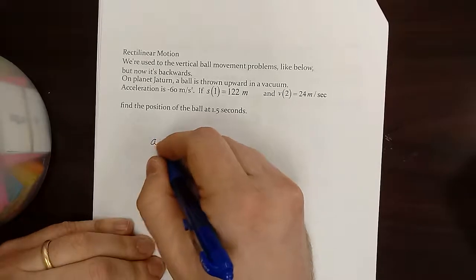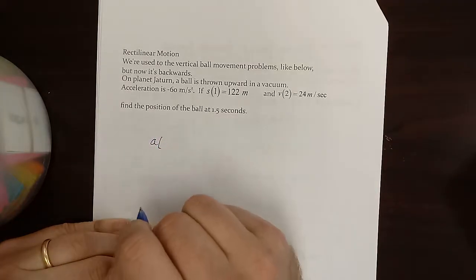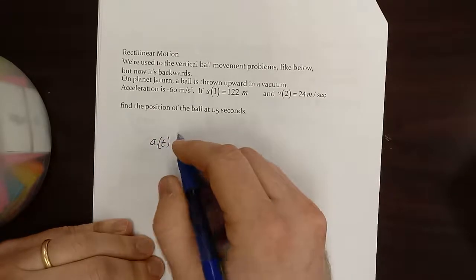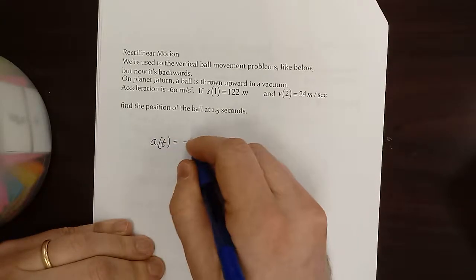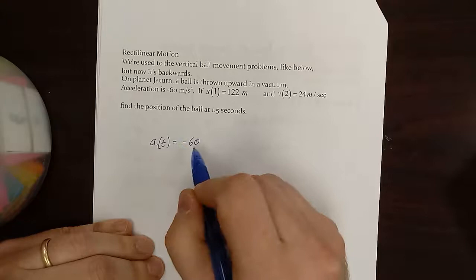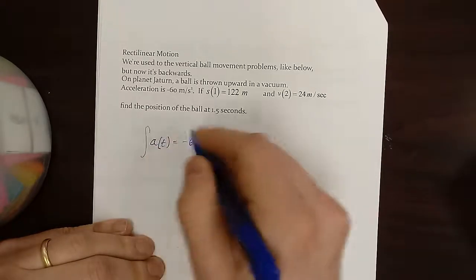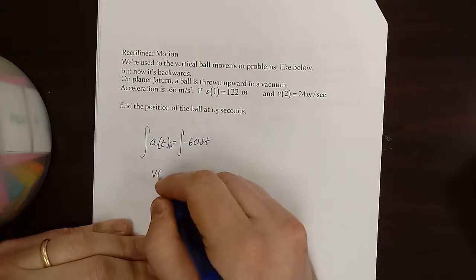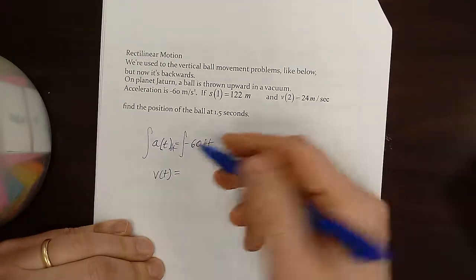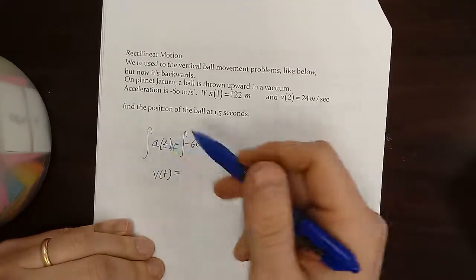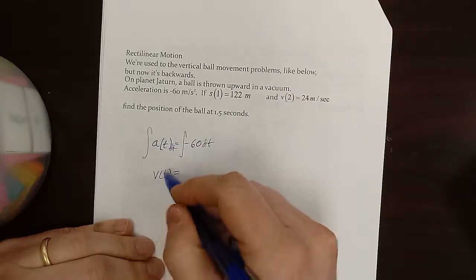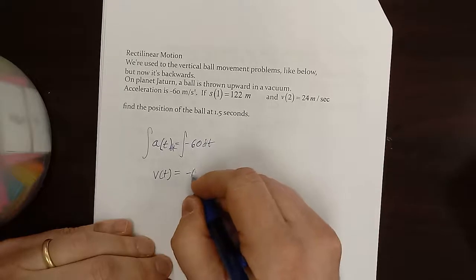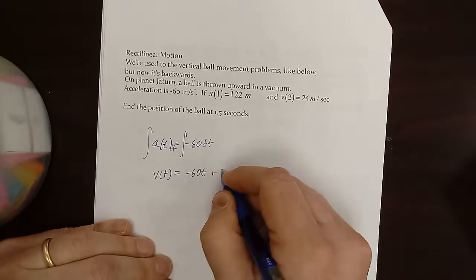So we know the acceleration, a of, there's no variable given, I'm going to use a of t because t generally stands for time, is equal to negative 60. Okay, so then if we integrate both sides with respect to time, then we can say that the velocity is the reverse of acceleration. If I take the derivative of velocity, I get acceleration. So this would need to be negative 60t plus c.